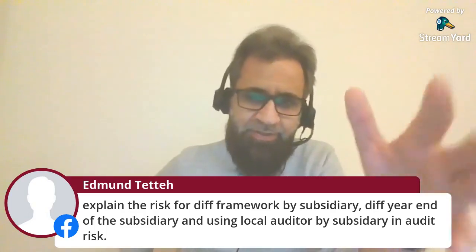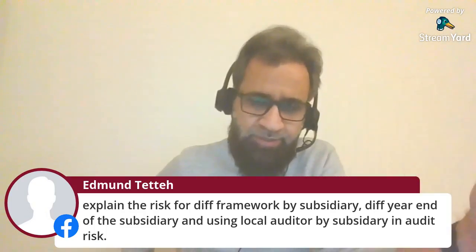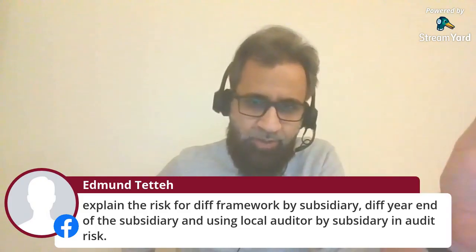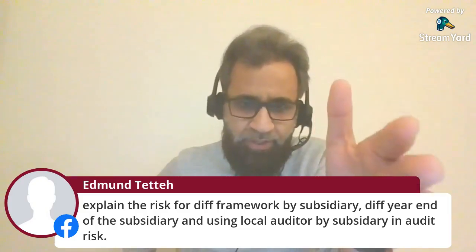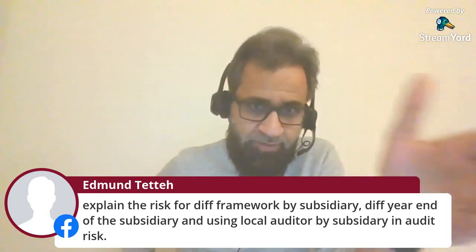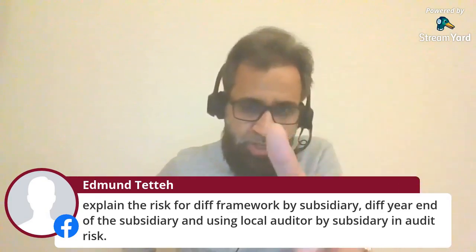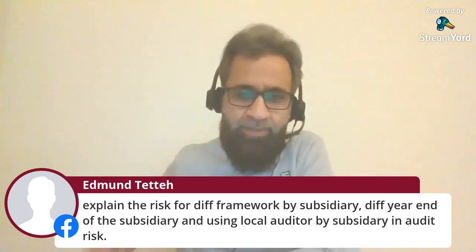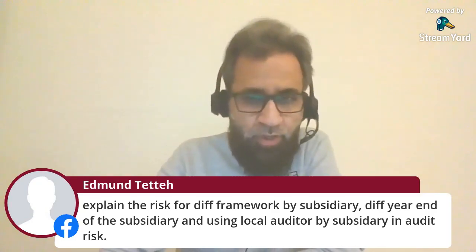Different frameworks, there is a risk of consolidation errors, because when you consolidate the group financial statements, you might be converting the different frameworks to the group framework, and in the conversion from the local standards to the international standards, there is a risk that might increase the under and overstatement of the consolidated results.